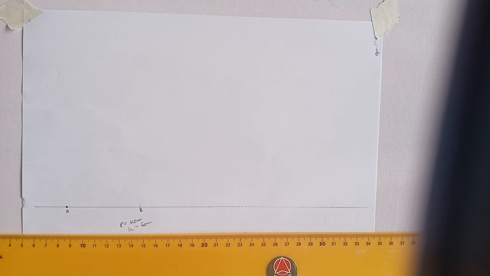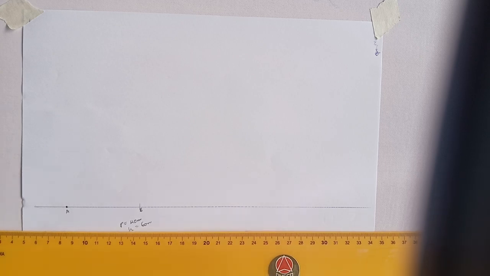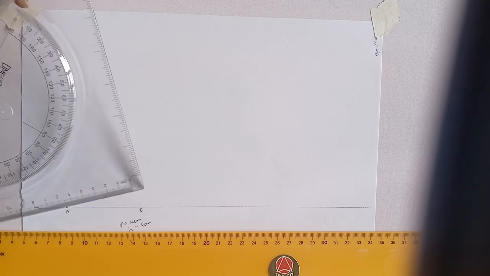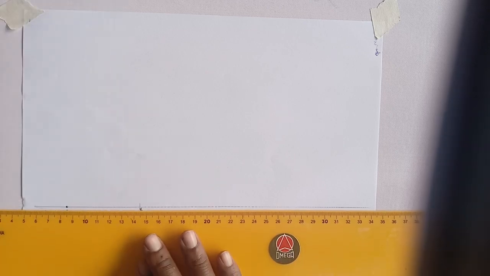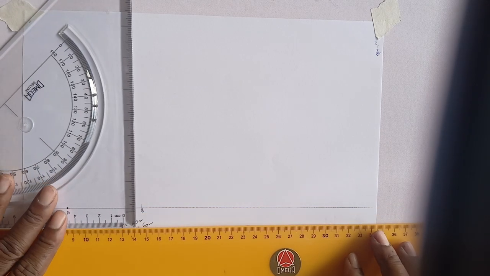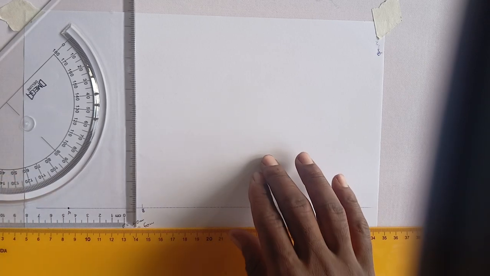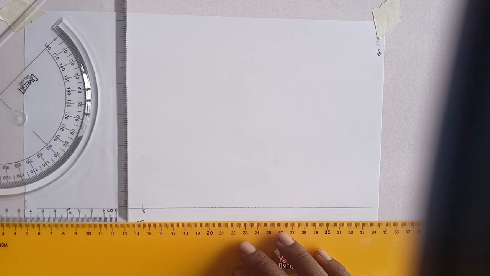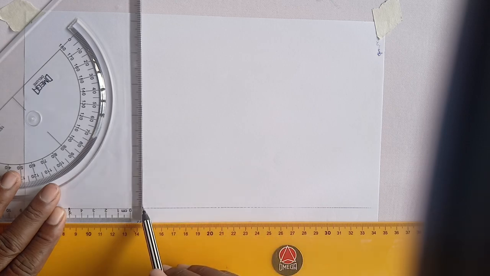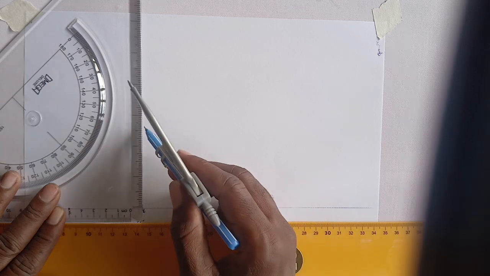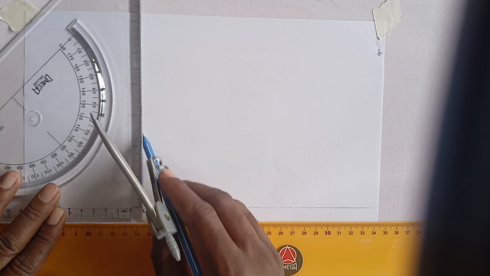Then it's saying erect a perpendicular. I'm going to use my T-square, because I used my T-square to draw this straight line, so every line is going to be perpendicular. If you want, you can draw a 90. So I know that this is going to be my perpendicular, and I draw my perpendicular line right there.